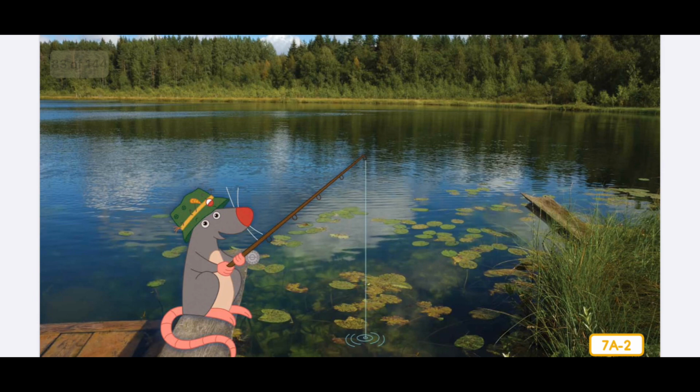Hello again. Glad you can join me. I thought we needed a real change, so I've come off dry land to a place where it's wet all the time. A lake. A lake is an area of water that is surrounded by land or has land all around it. There is a lot of water in the world.